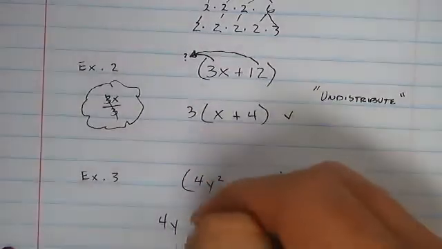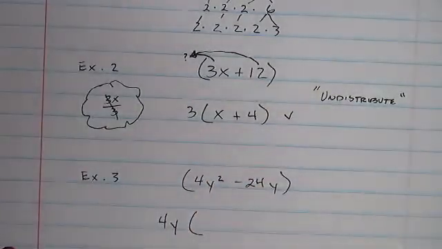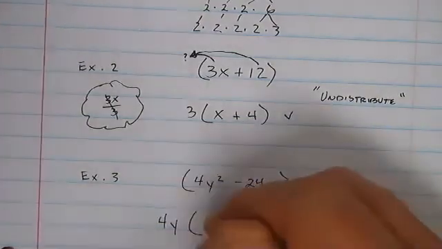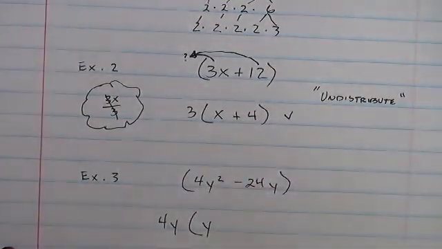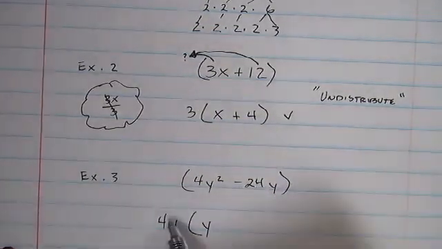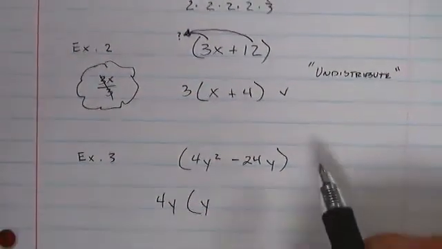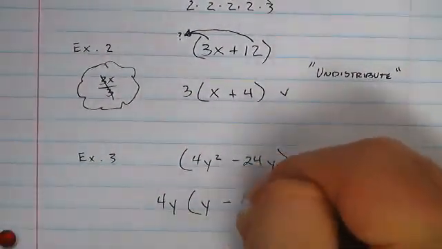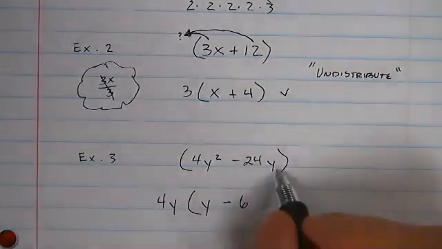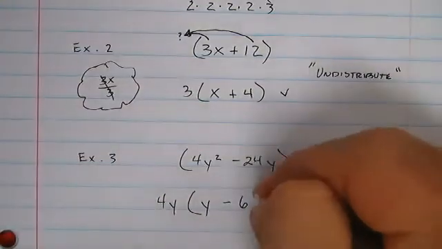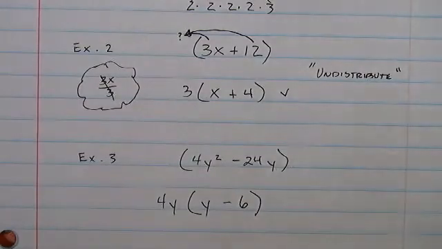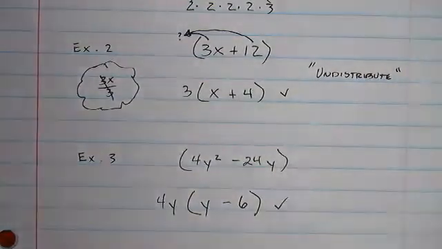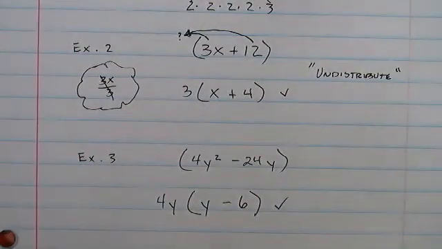Okay, and so what are we left with? What is 4y squared divided by 4y? And the answer is, well, we just get left with the y. All right, we took out the 4, we took out one of the y's, we just have y left. Negative 24 divided by 4 is going to be negative 6. And then I took the y out. Okay, so there we go. So the y is gone. That's our final answer. That is factoring out the greatest common factor.